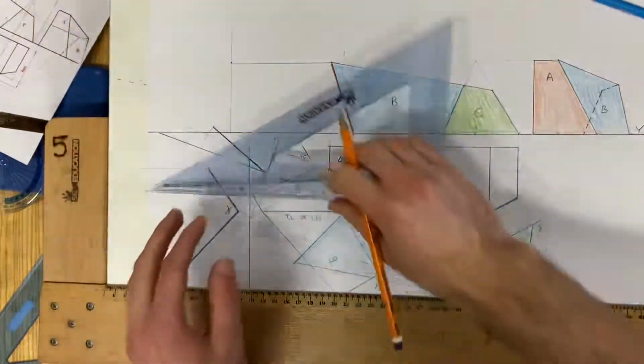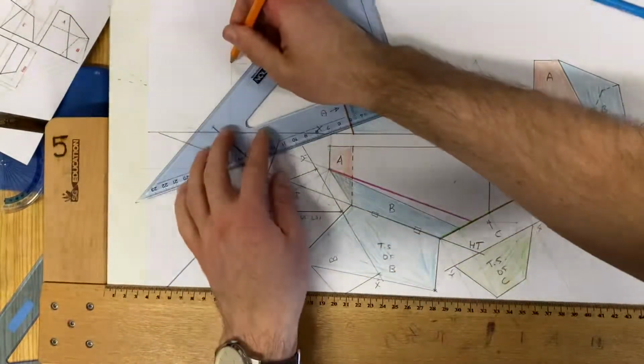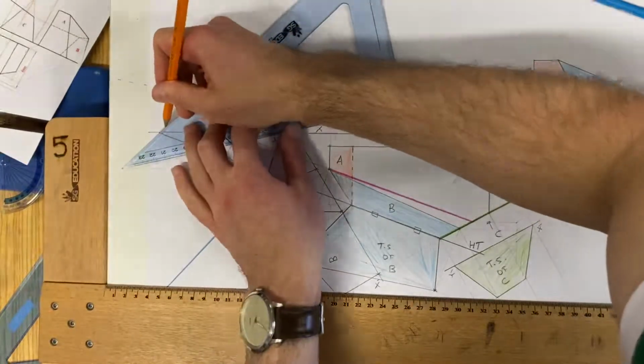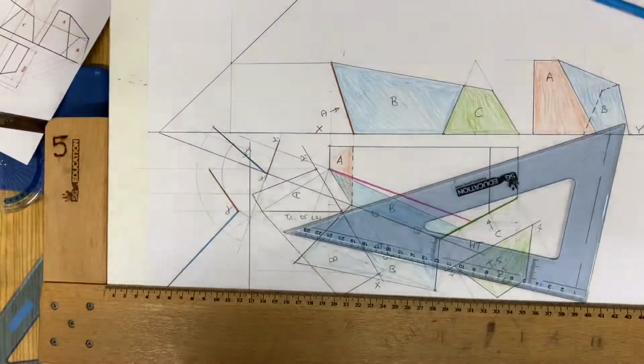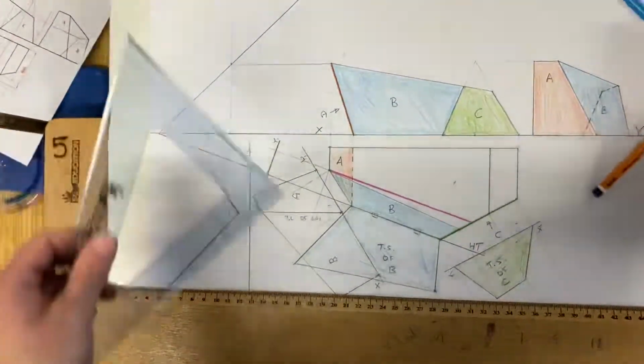Next is a point in our vertical trace. We already have a point in our XY line, and we simply join them together like that there, and that gives me my vertical trace as a result.